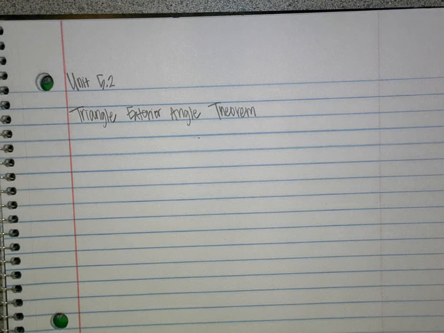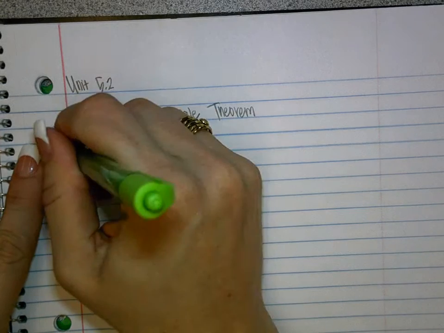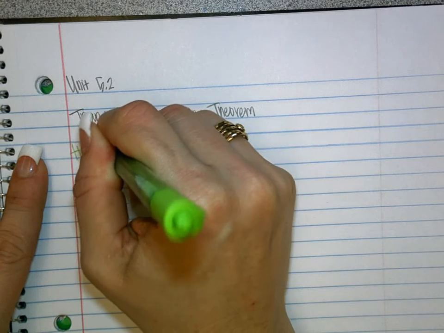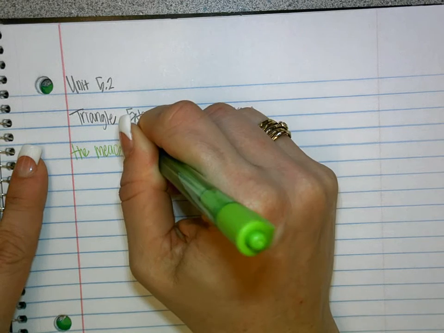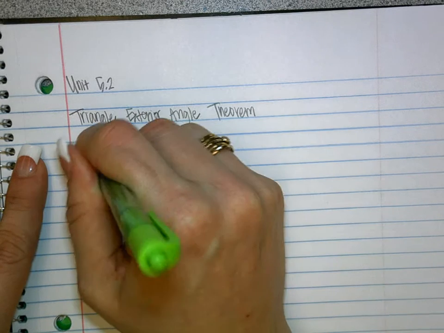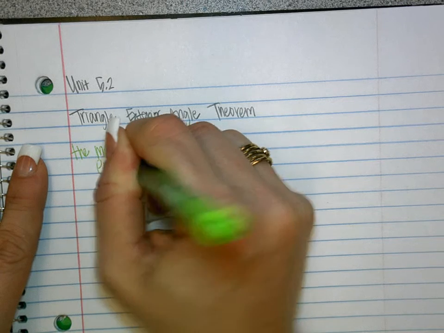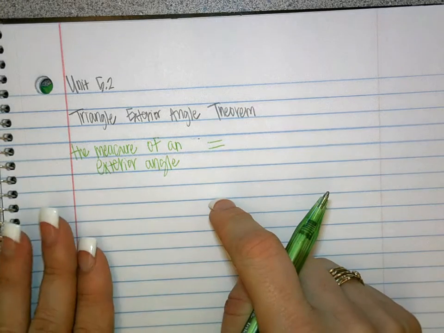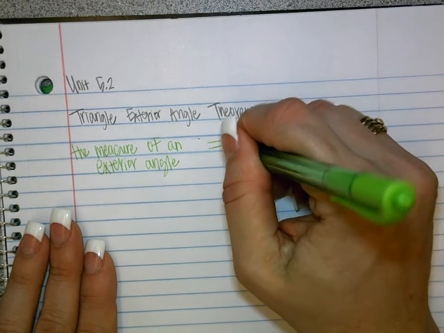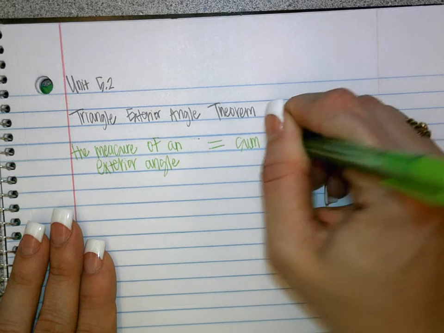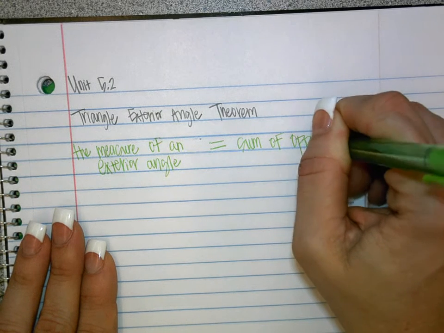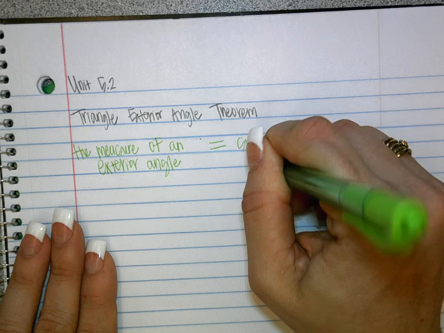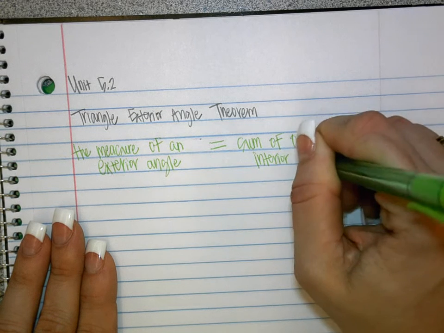So the triangle exterior angle theorem says that the measure of an exterior angle is equal to the sum of the opposite interior angles.